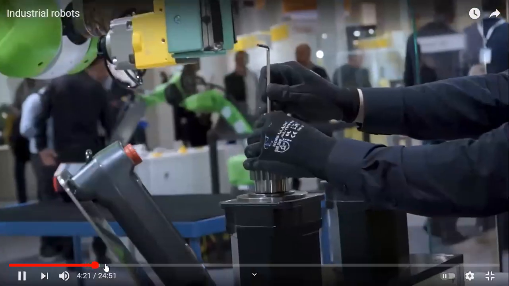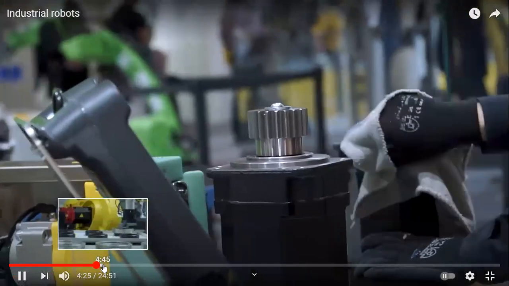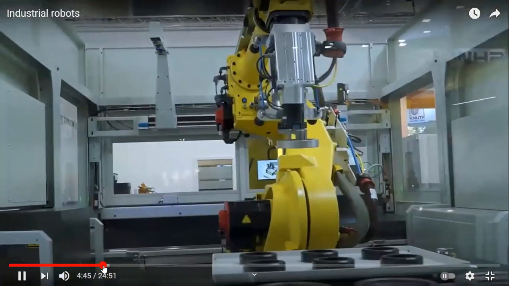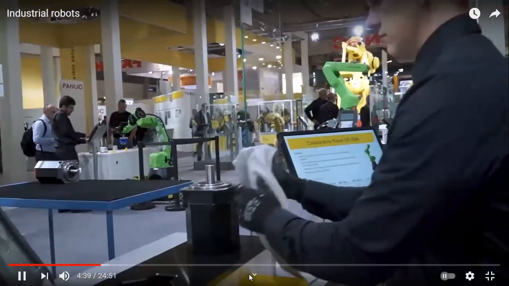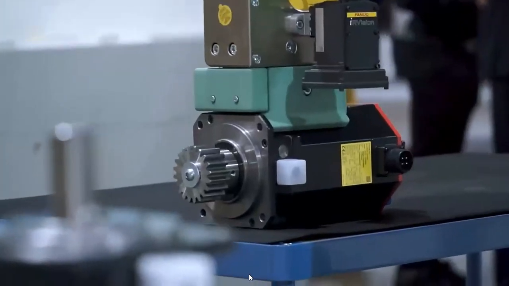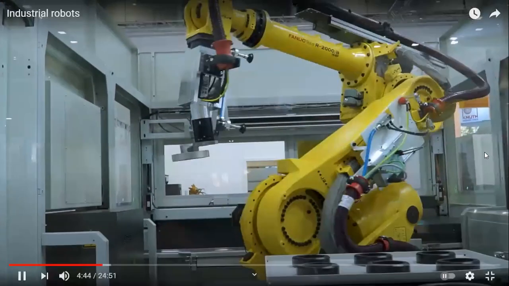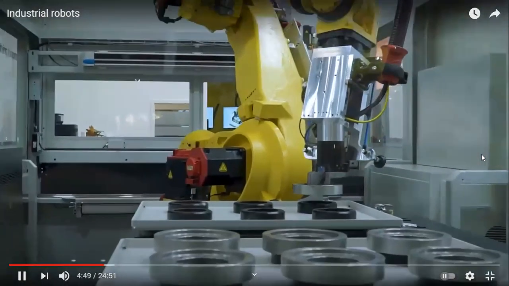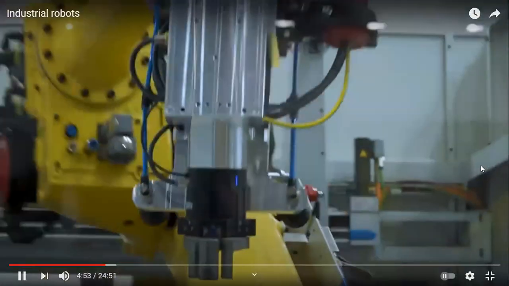Programming is going on. Now see this robot, how it is used in CNC machines for taking out machine component.